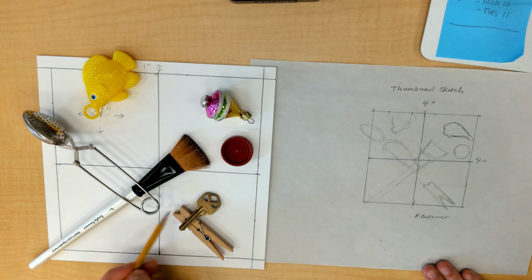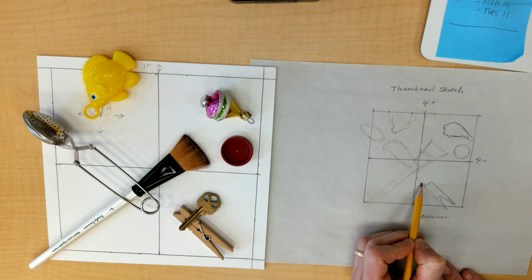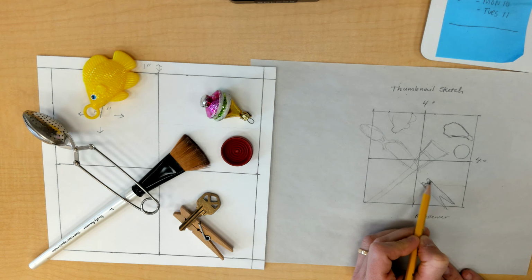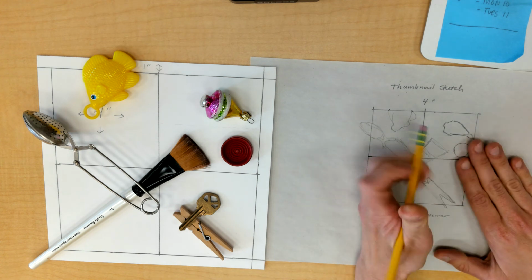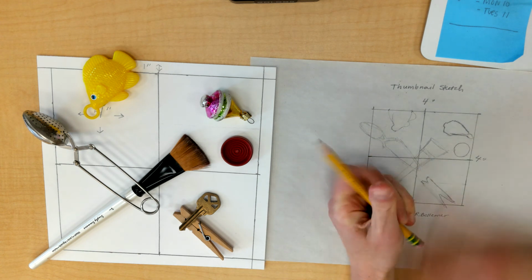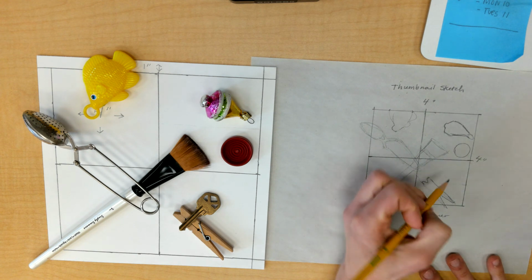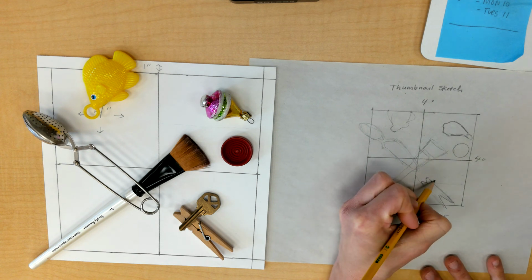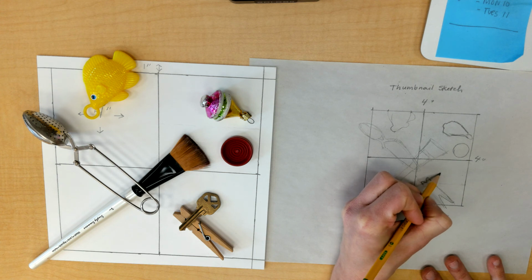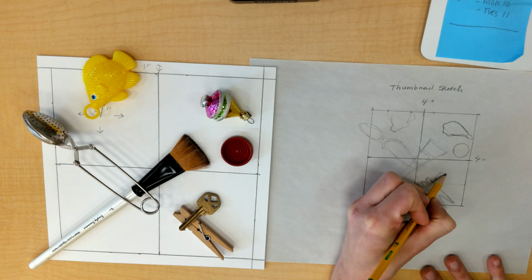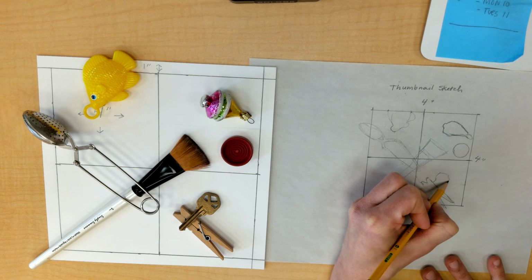I definitely made it too short too. If I look at how much space is here, it's pretty small, right? So I might have this come up a little bit more. Again, not really worried about any inside detail. We're just creating sort of an outline drawing. If you want to add some inside details, you can. And then I'm going to draw the key.